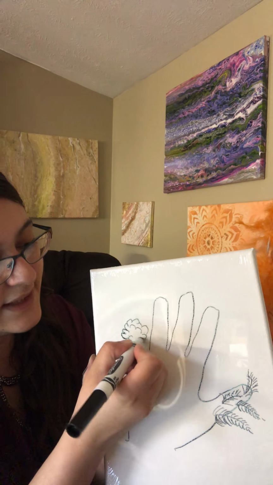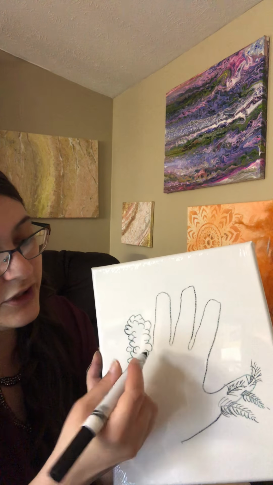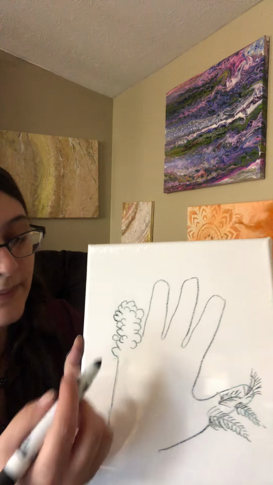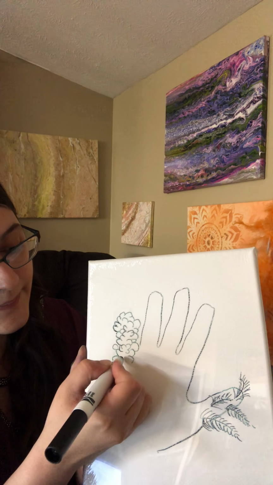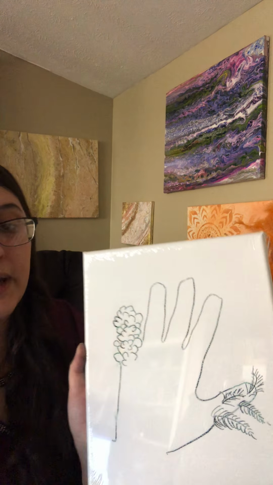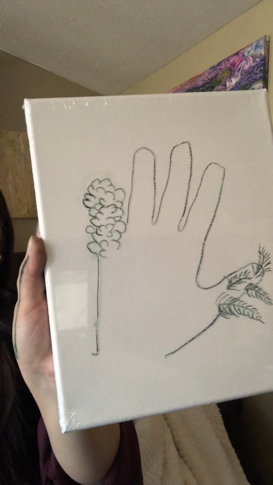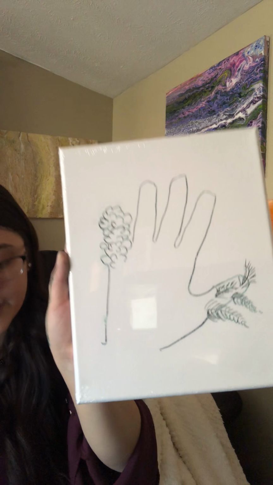Using different sizes, so bigger, smaller, different shapes. Some are more round, some are more thin. And like I said, overlapping, so I'm going on top of some of the other ones and adding a few more. So that looks like a pillowy or a soft texture. So feathery, pillowy, and soft.